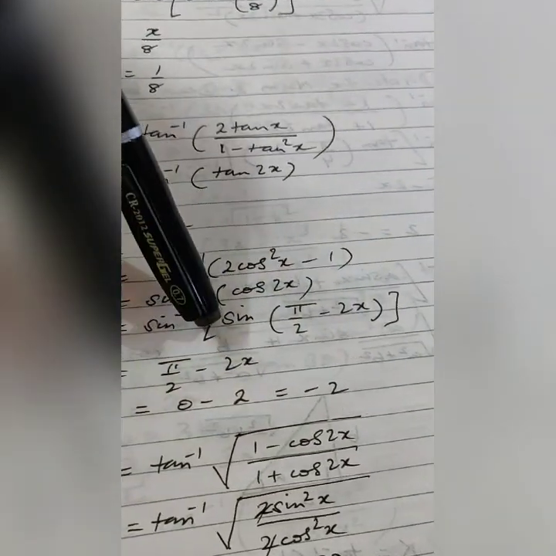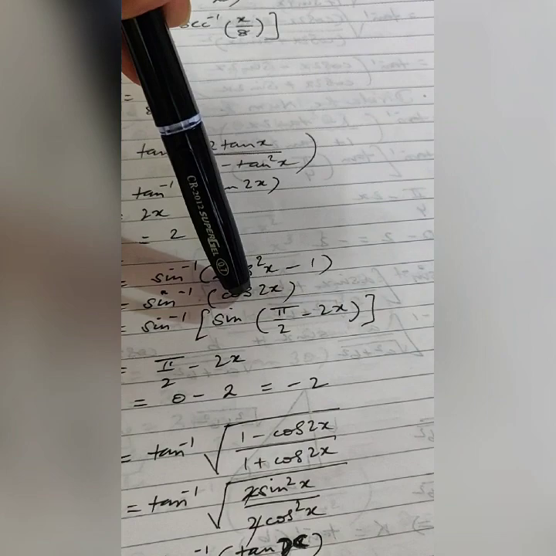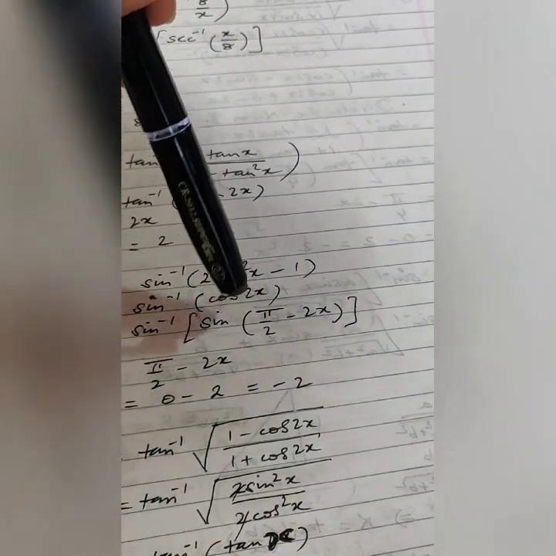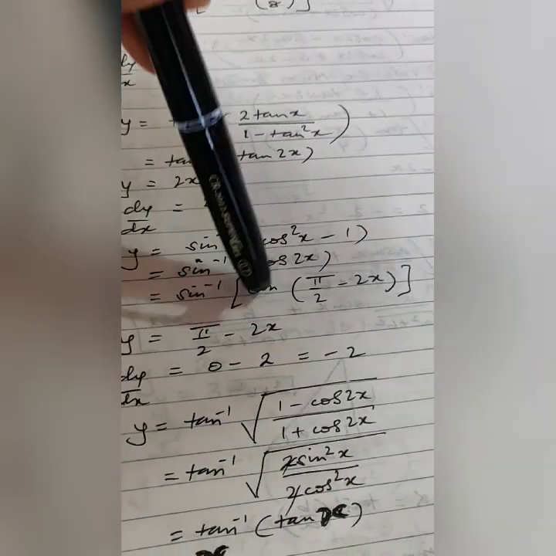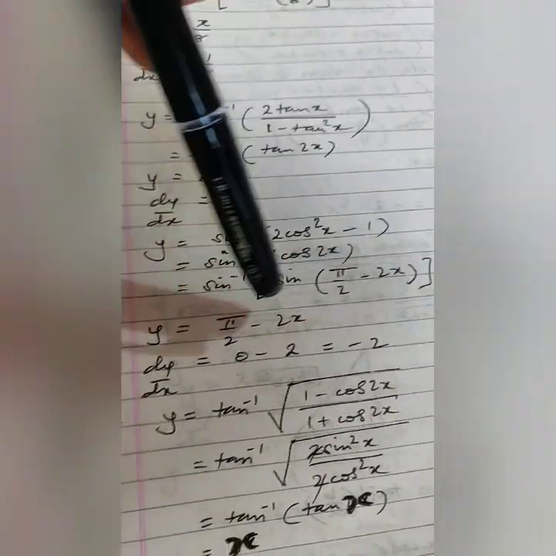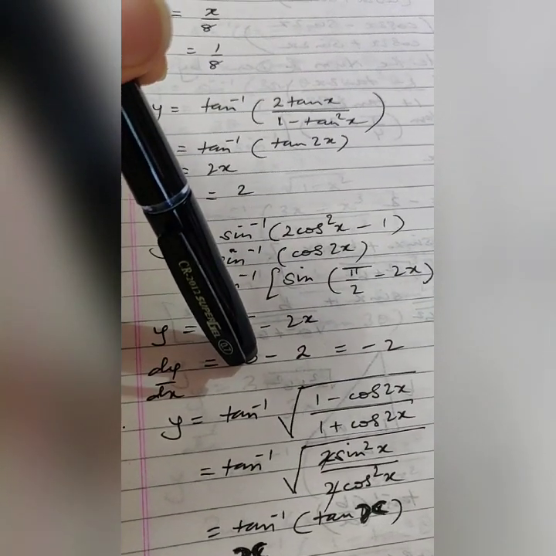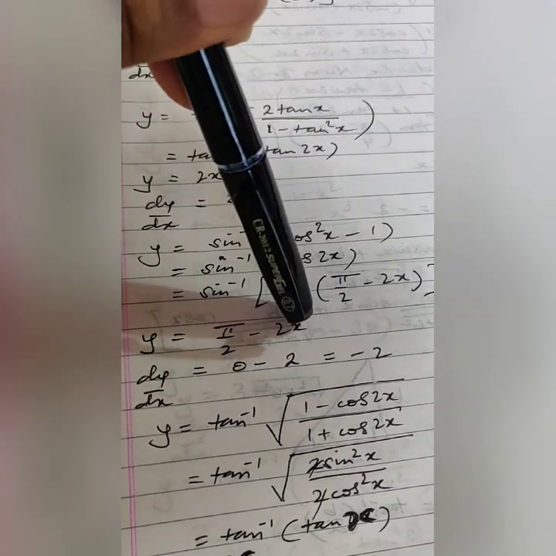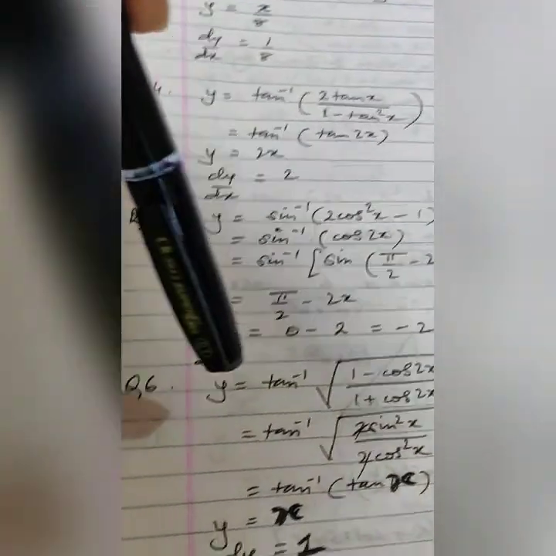Again class 11 trigonometry. Sine of pi by 2 minus theta is cos theta. So we've just reversed it. Cos theta is sine of pi by 2 minus theta. Now sine inverse of sine goes away, you're left with pi by 2 minus 2x. We differentiate that, pi by 2 is a constant, the derivative of that is 0, minus 2 into derivative of x is 1, so you get 0 minus 2, the answer is minus 2.